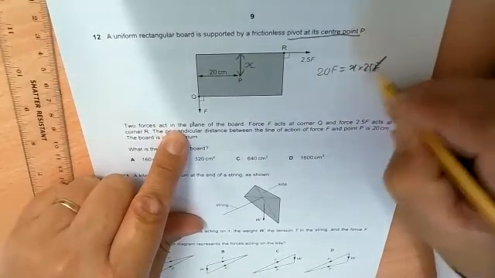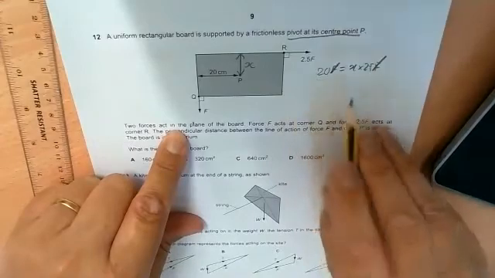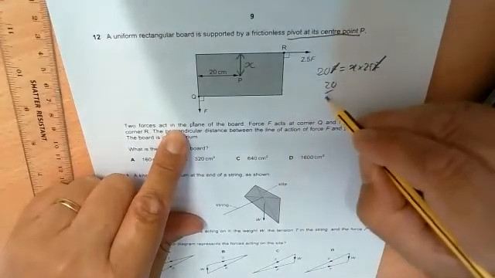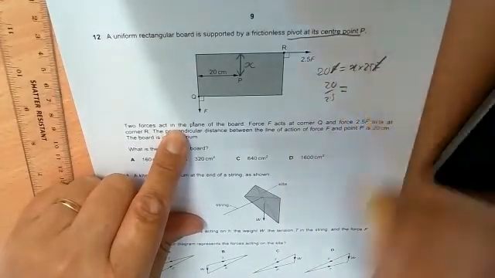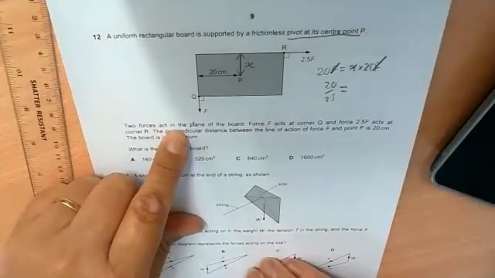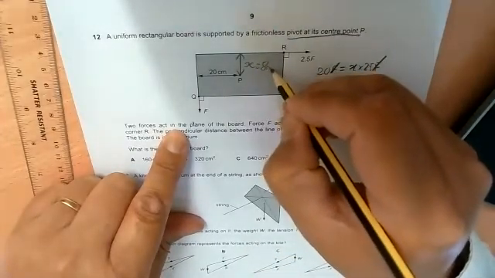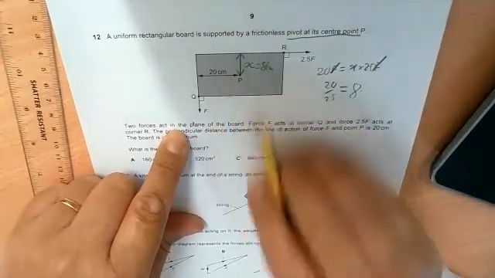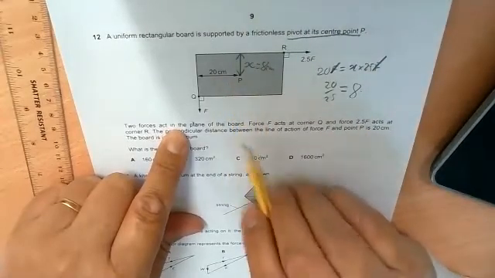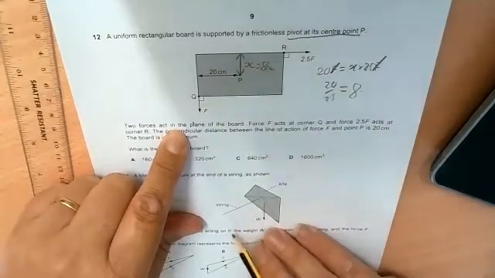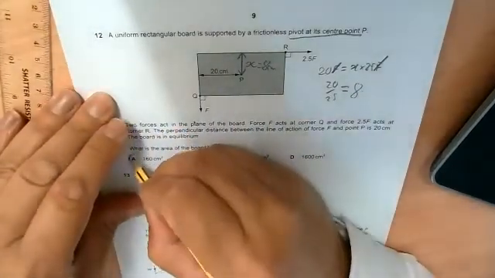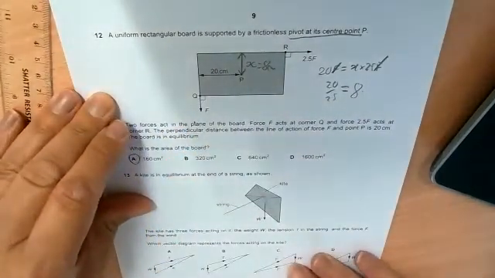Okay, the F's cancel, so it's 20 over 2.5. Alexa, what's 20 over 2.5, please? 20 divided by 2.5 is 8. That's going to be 8 centimetres. Okay. So 20 times 8 is going to be, well, 2 times 8 is 16, so it's 160. So it's 160 square centimetres.